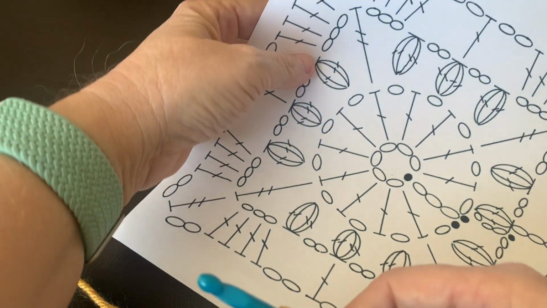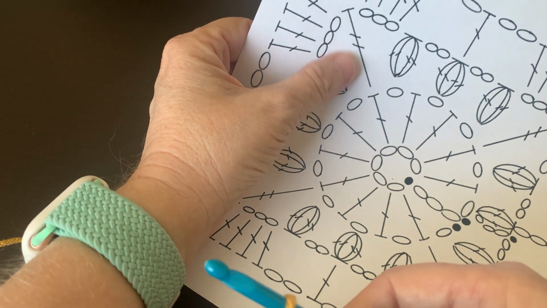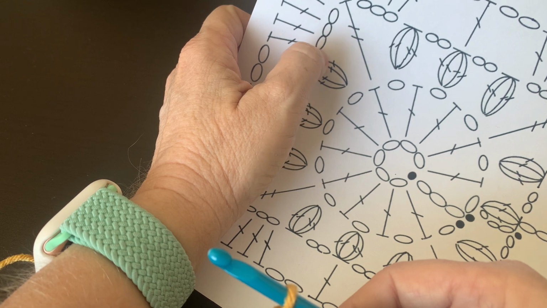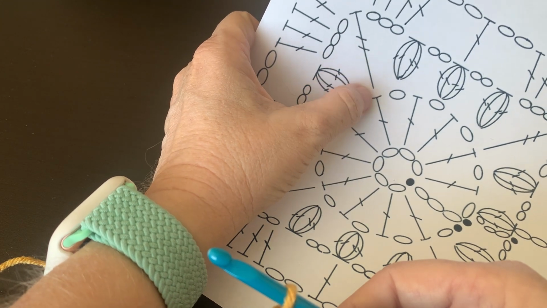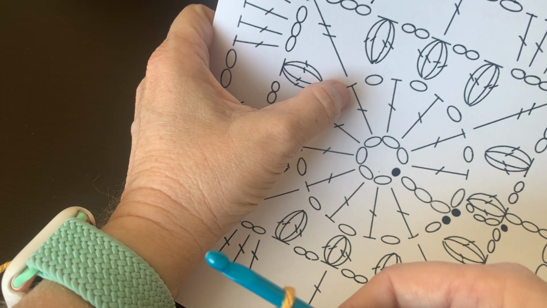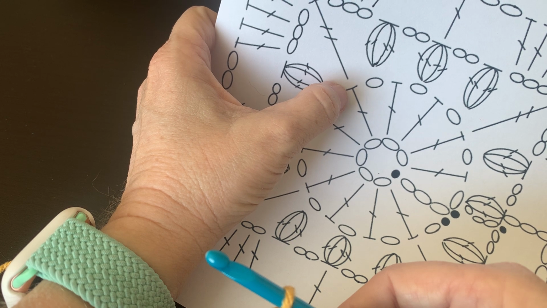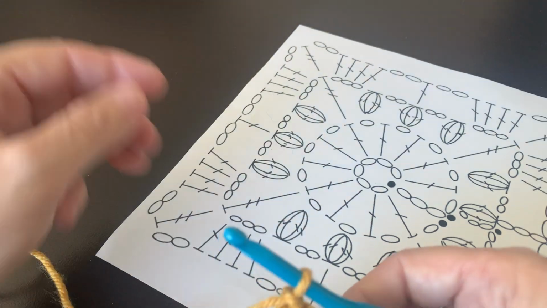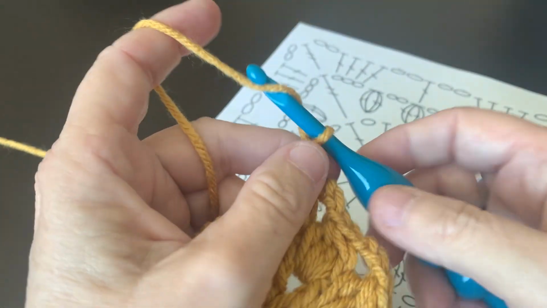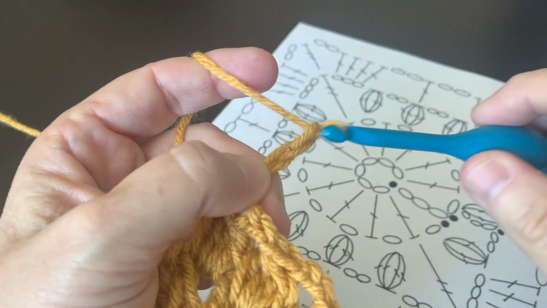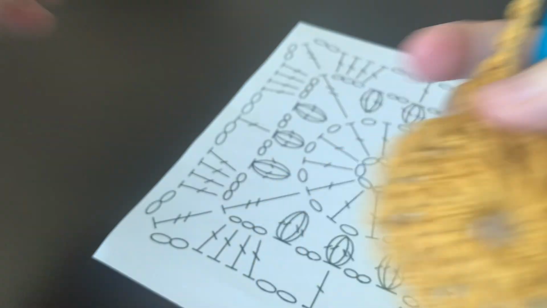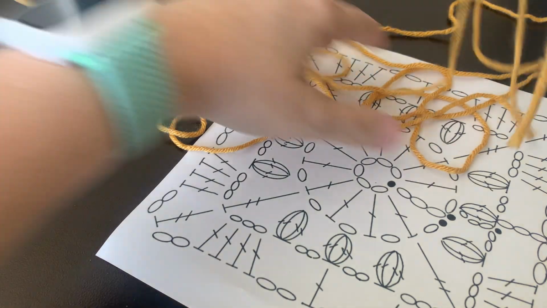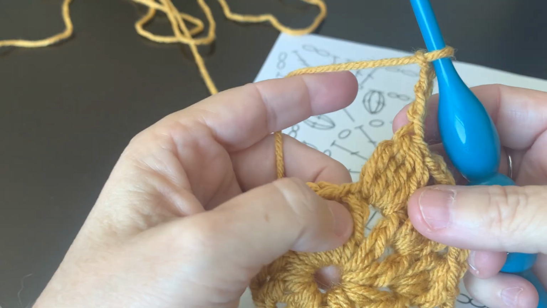The pattern is saying to chain 3 and then work a treble into this double crochet down here, right into the top, and then chain 3 again. You can see the little cross hatch at the very top here, that represents that V that's on top of that stitch. It's part of the stitch. So, let's chain 3. 1, 2, 3. I need to pull out some more yarn real quick here. And we'll have plenty of yarn to work with here.